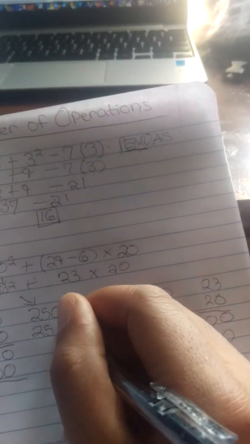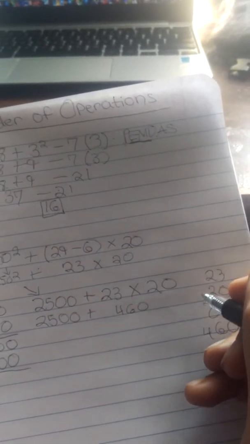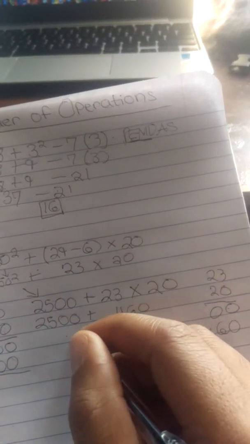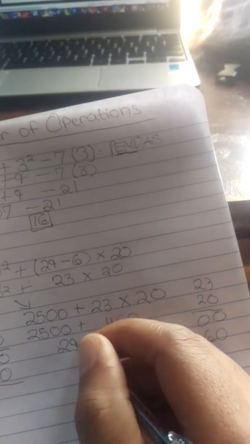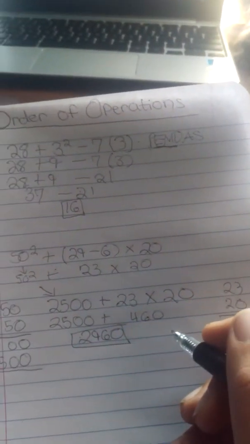So that's 2,500 plus 460. So addition is the last one left. So the last thing we've got to do is just add that together. That's 2,960. And that'll pretty much be our answer.